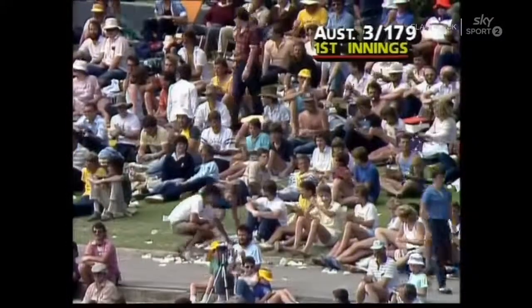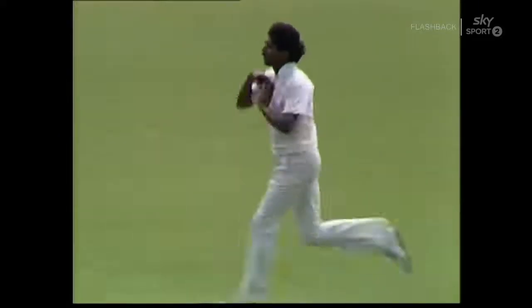Oh, that's a lovely shot. Boone smashing that one away square on the offside. Well, you can't bowl short to him outside off stump, nor can you bowl on his pads. That is a lovely cut shot. Short, again cut away. It's another 4.